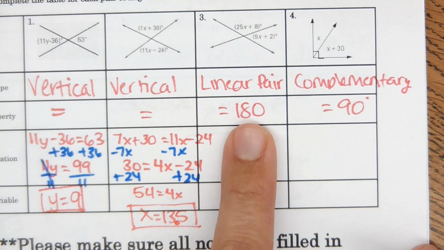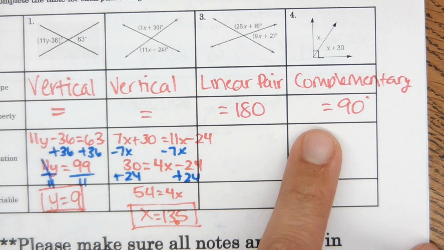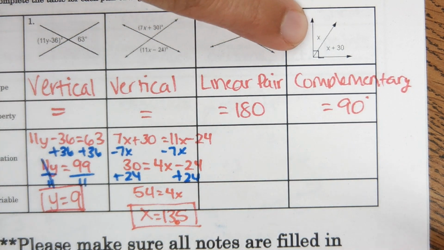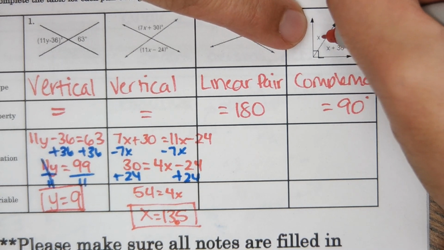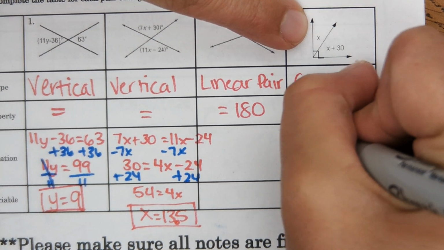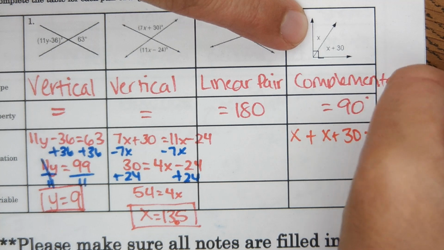I'm going to skip this one because I'm going to need a little bit more room for that. But the complementary angles, those two added up will equal 90. So I do x plus 30 equals 90.